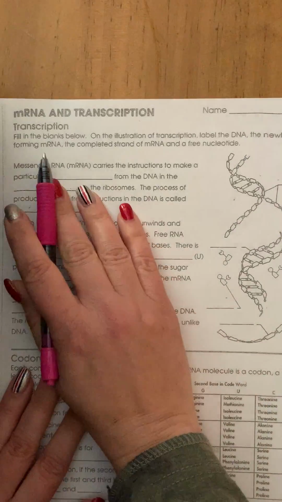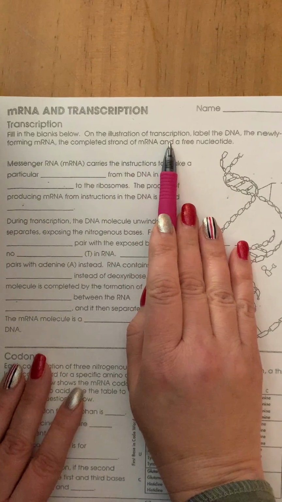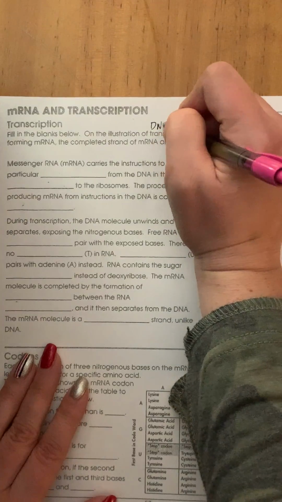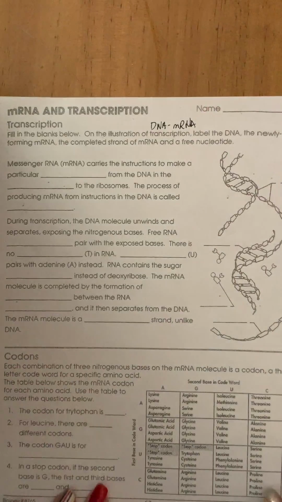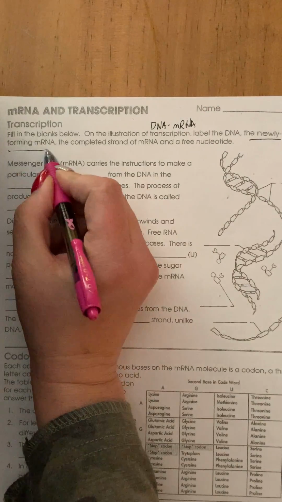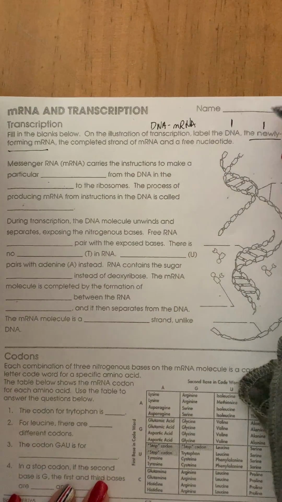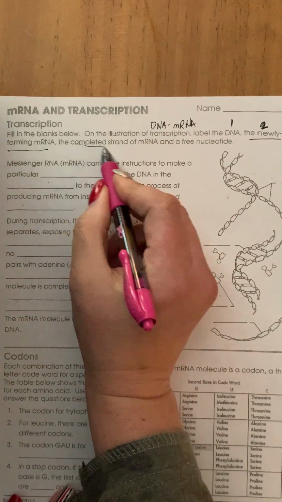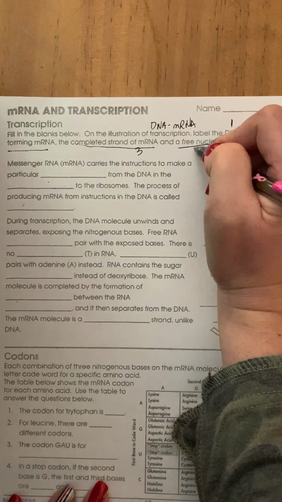So here it says, fill in the blanks below. And on the illustration of transcription, which is taking DNA and making mRNA from it, label the DNA. Or I'm sorry, label the DNA as 1, the newly formed as 2, the completed strand of messenger RNA as 3, and the last one, number 4.